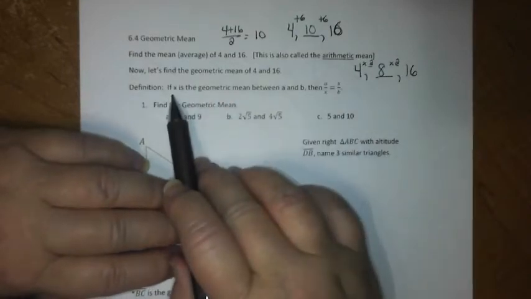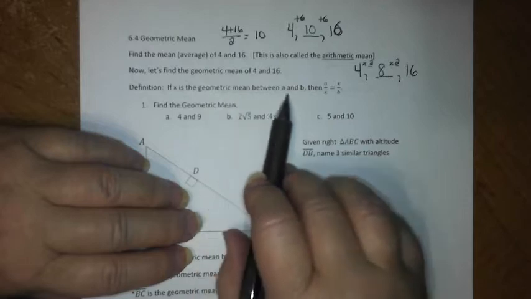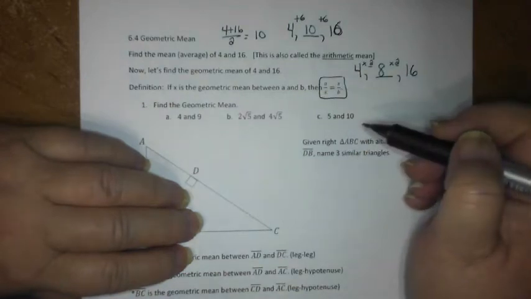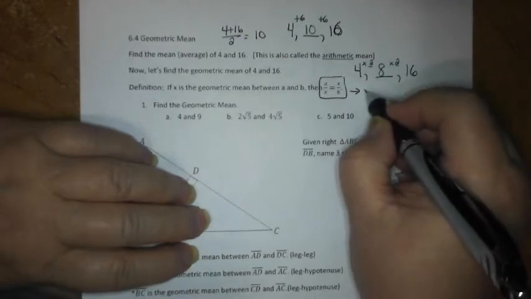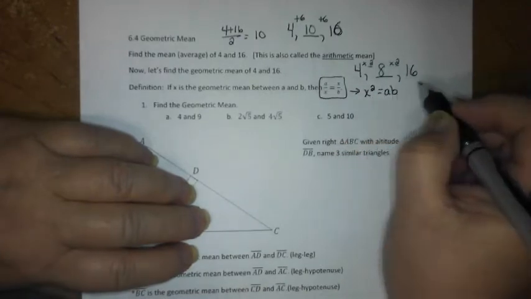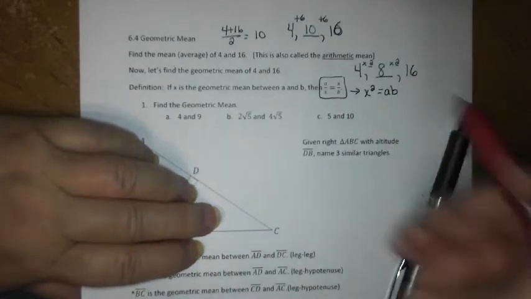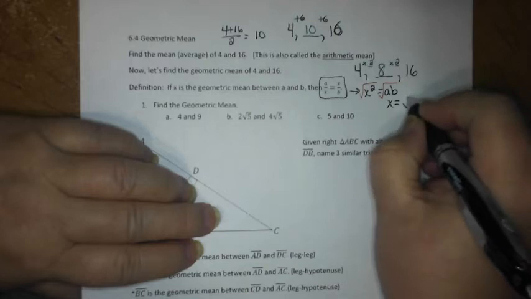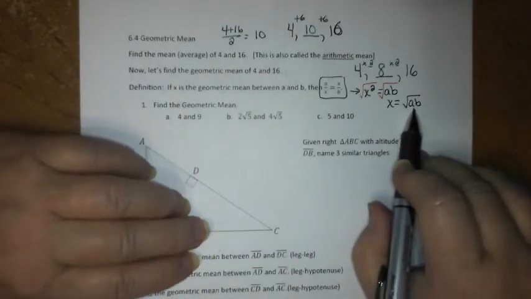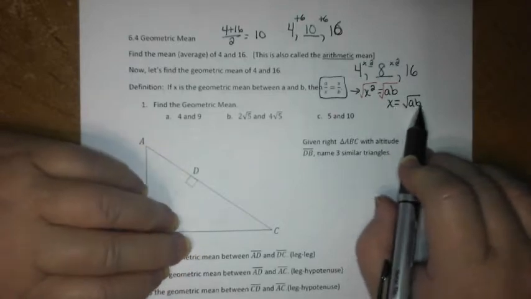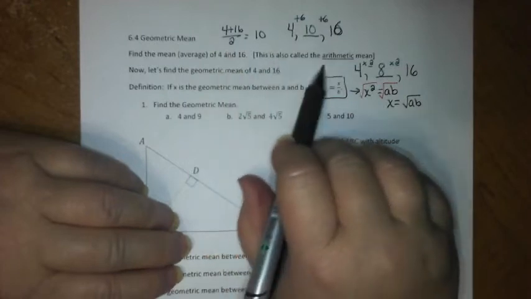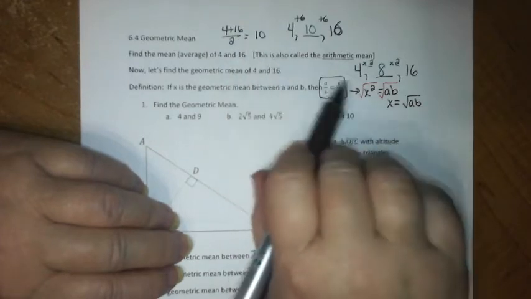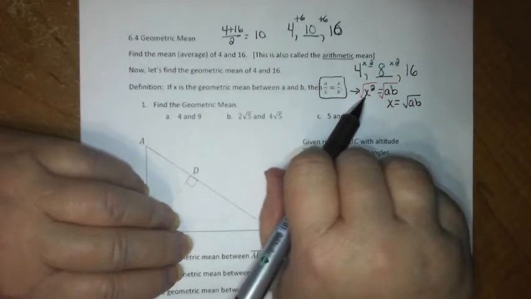So here's the definition for the geometric mean. If x is the geometric mean between a and b, then here's a little formula for us. A over x equals x over b. So when I multiply this out, notice what's going to happen. I'm going to get x squared equals a times b. And then once I get this, I'm going to take the square root of both sides and get x equals the square root of a times b. And then we'll use our radical magic to simplify whatever's inside here. So basically, we're going to multiply the two numbers and take the square root, whereas for the arithmetic mean, we added and divided by 2. So you can see the differences in the operations that we use.